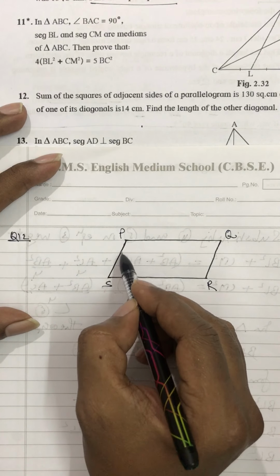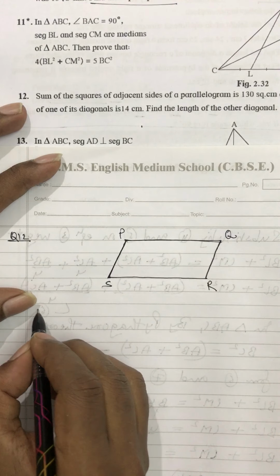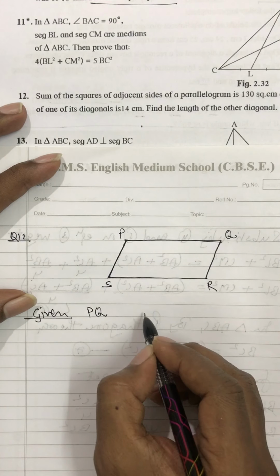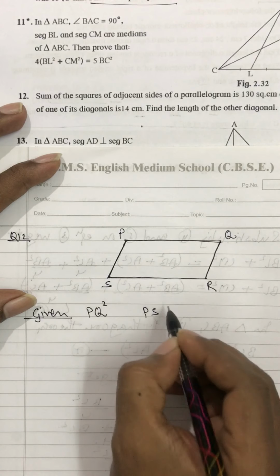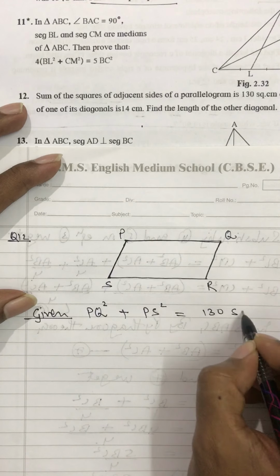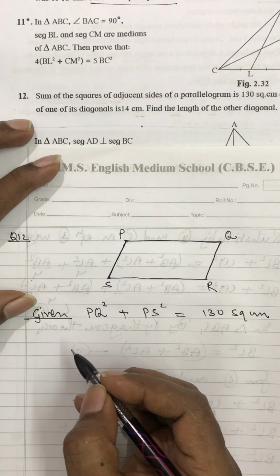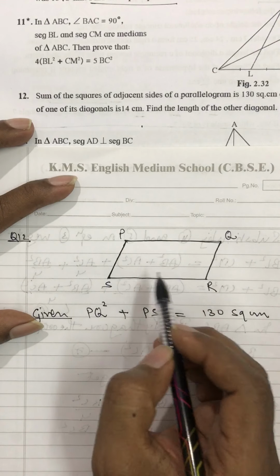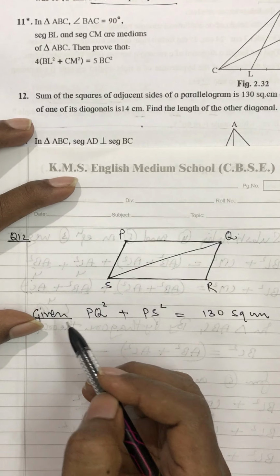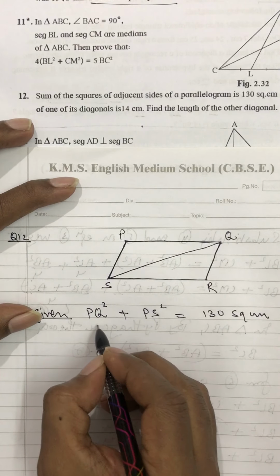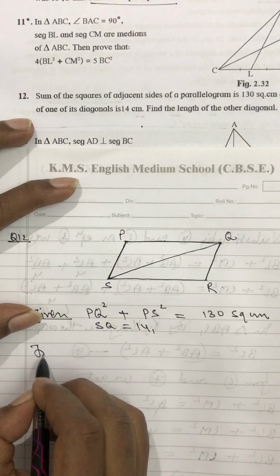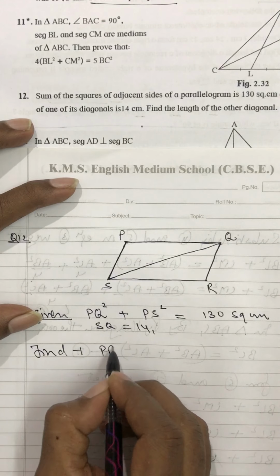That means if I take any adjacent sides, sum of squares of adjacent sides is equal to 130 square centimeter, and length of one of its diagonals is 14. So you can take any one diagonal. So basically these two I have taken, so this is my 14, I can see. Fine. So SQ is equal to 14. Find PR, the other diagonal.